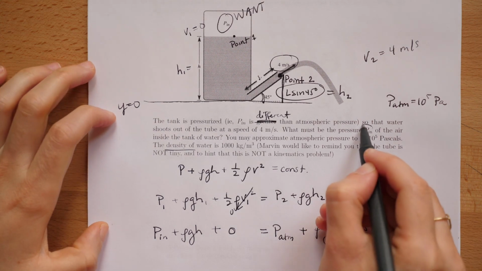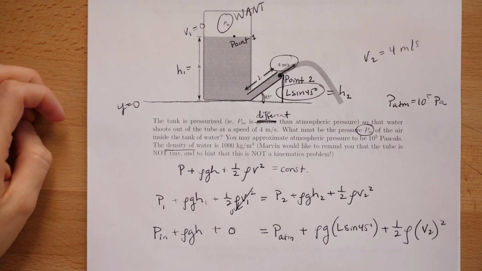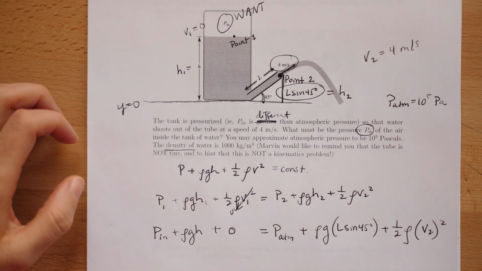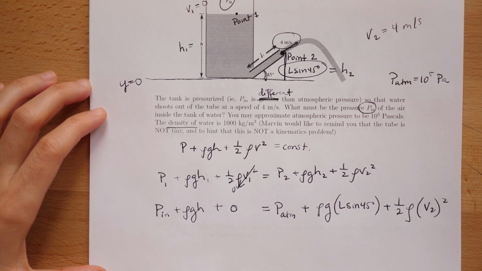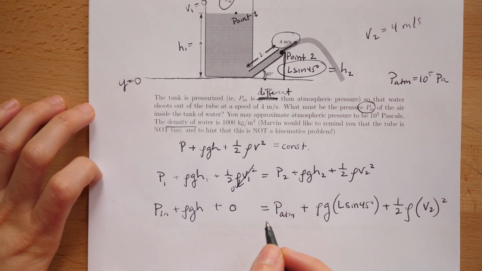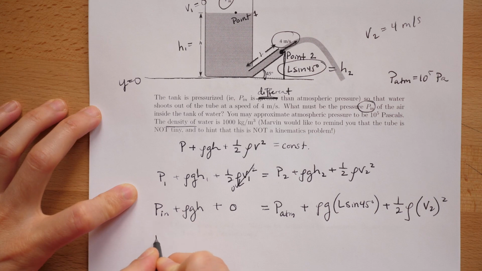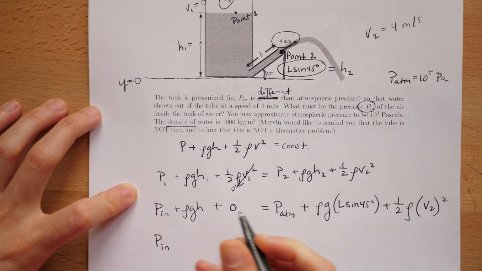Okay, so we want to solve for P_in. Let's solve for P_in, and then we can calculate a number. We're just going to move this to the other side.